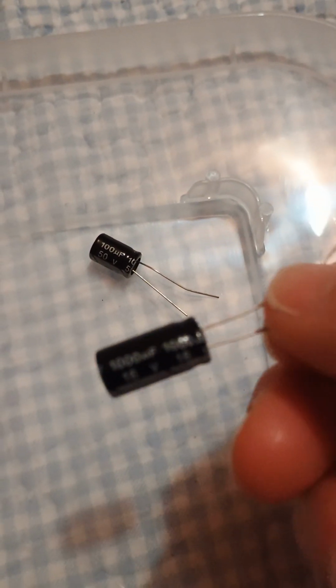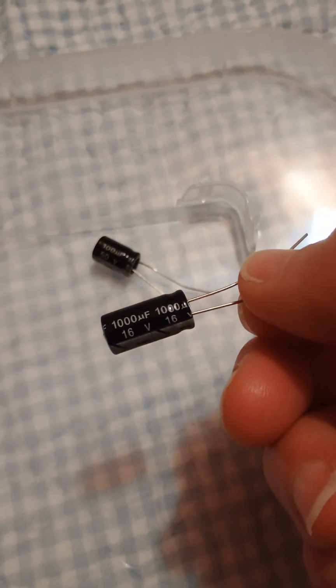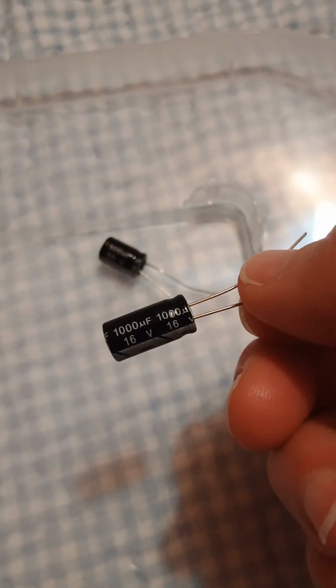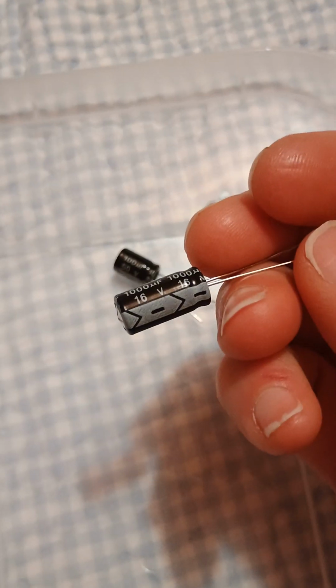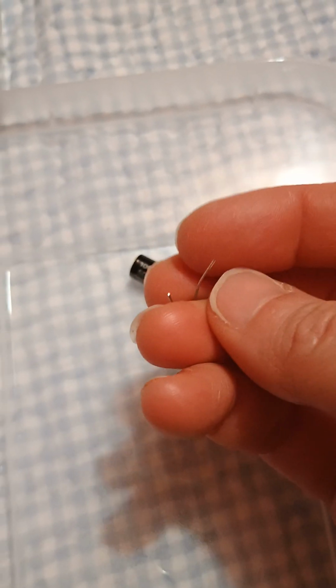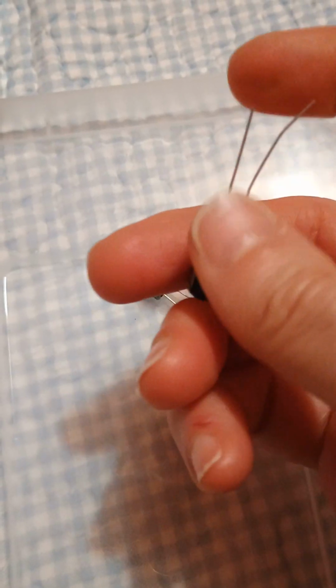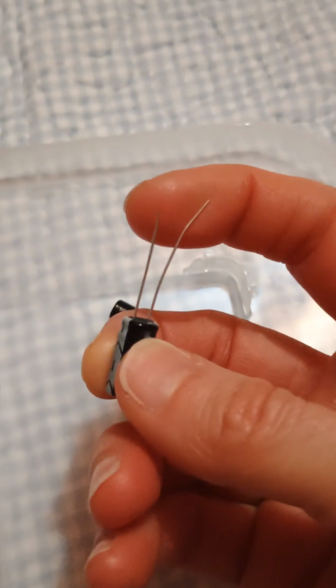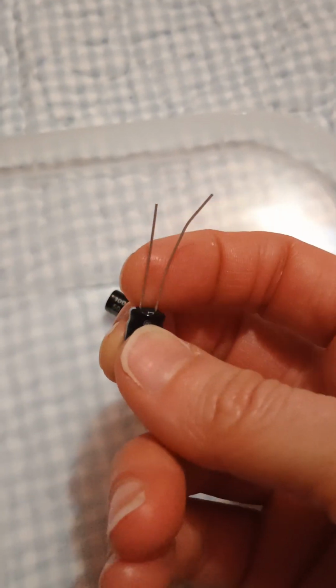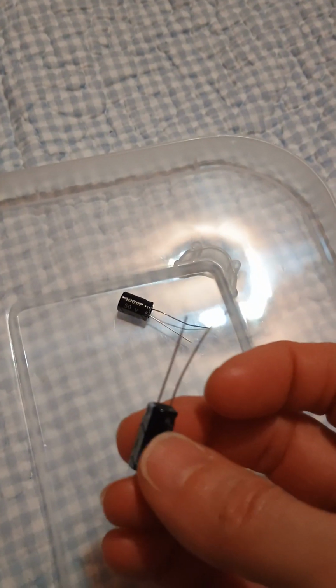While we're right here, can you read that? 1000 microfarad. Okay, so it tells you how much it is. It tells you the voltage, which we learned about last time. But do you see that little sign right there that says negative? Look right here on our polarity. So see the negative sign? It's negative. So I want to tell you why.